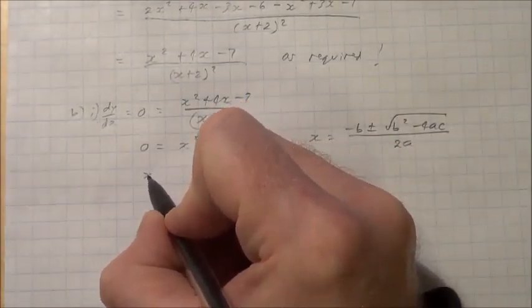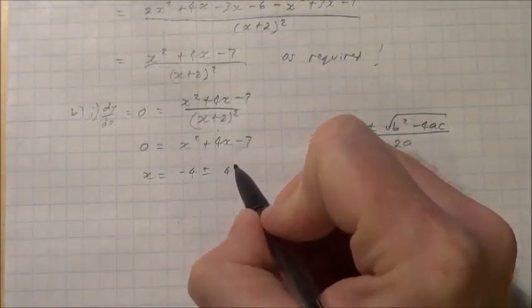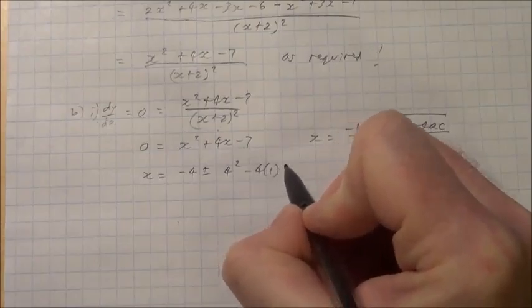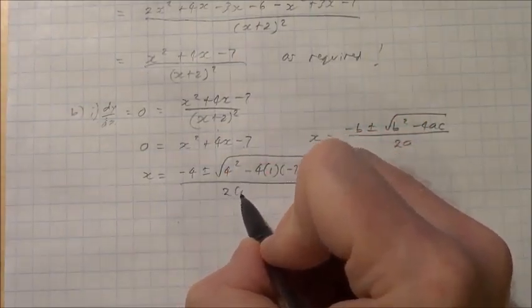So I'll substitute all those values into this formula. So x equals negative 4 plus or minus 4 squared minus 4 times 1 times negative 7, all over 2a.